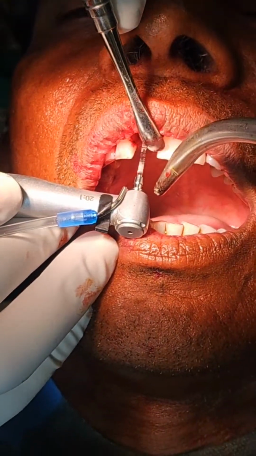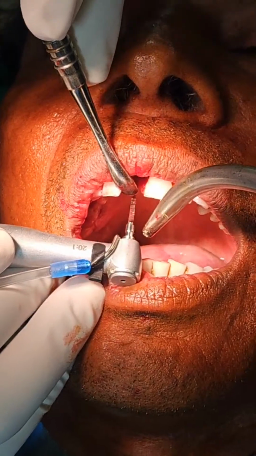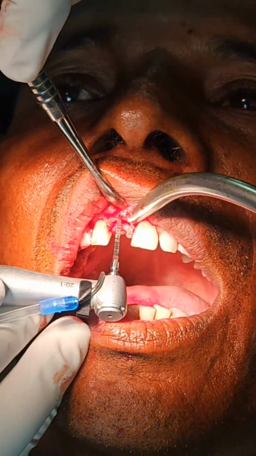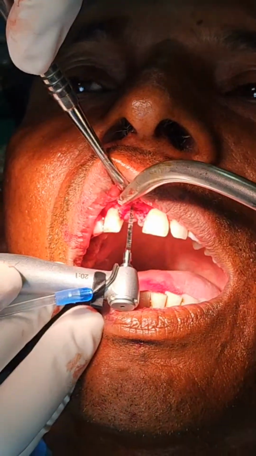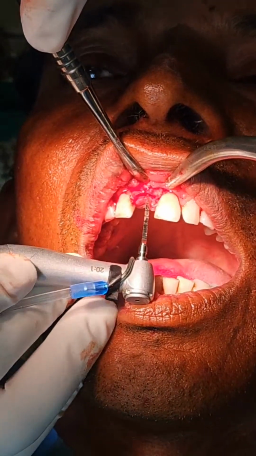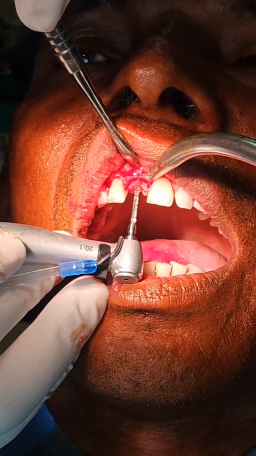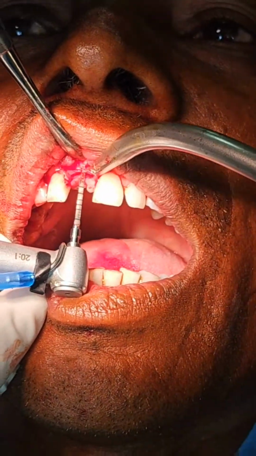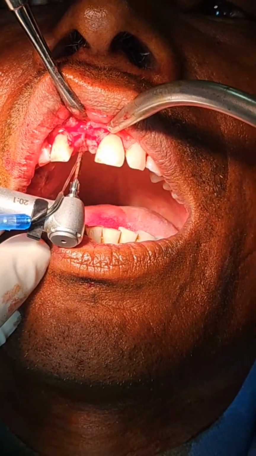This tip of the drill should be in alignment with the incisal tips of the adjoining teeth. Okay? That is for angulated abutment for your cement retained prosthesis. If you're looking at a screw retained prosthesis, you would like to go in a more palatal direction, relatively straighter.